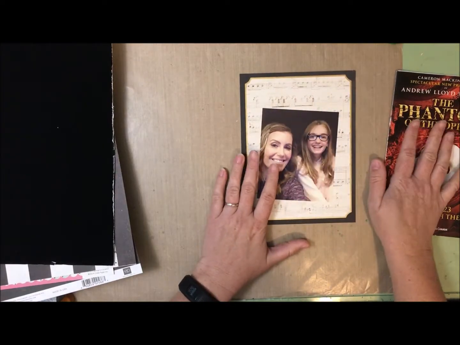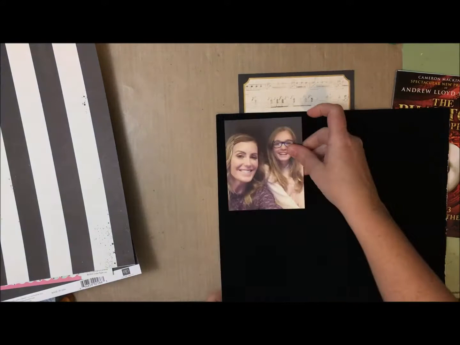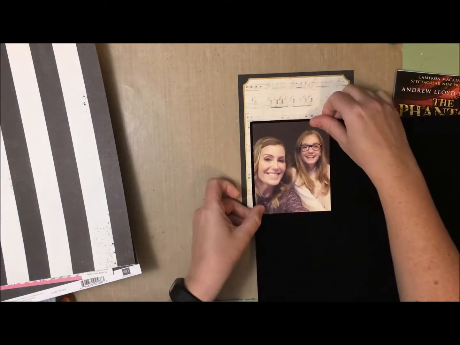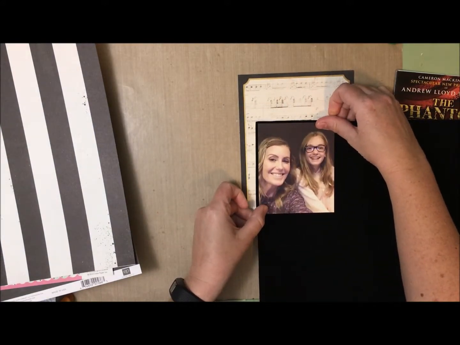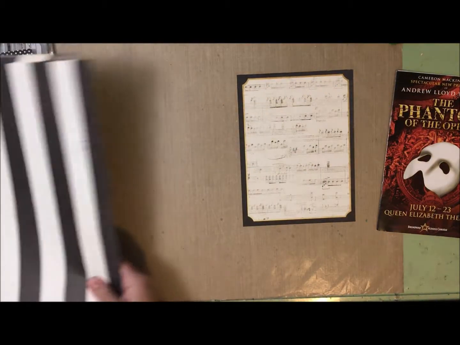Okay, I need to create a pocket to tuck this in. I do like this. What if I match my photo with velvet? Ooh, that could be fun. And then to create the pocket, I'm just going to put this to one side.